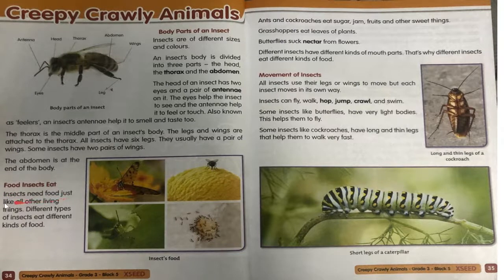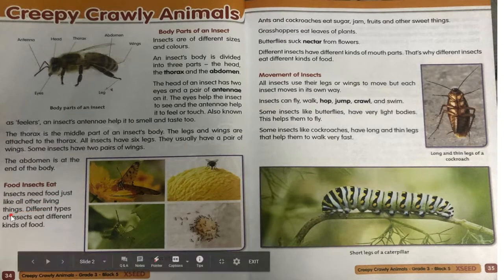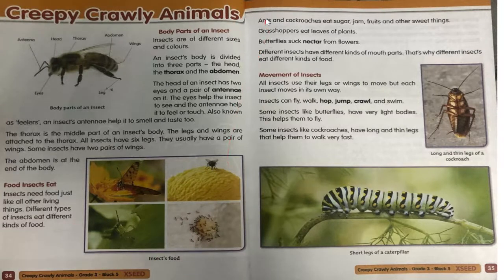Insects need food just like other living things. Different types of insects eat different kinds of food. Let's move to the next page and see what each insect eats. Ants and cockroaches eat sugar, jam, fruits, and other sweet things. Grasshoppers eat leaves of plants. Butterflies suck nectar from flowers.